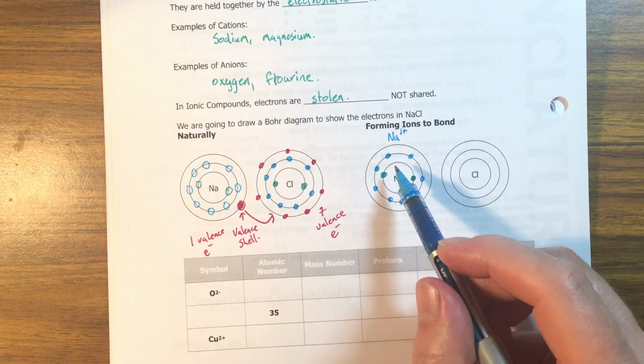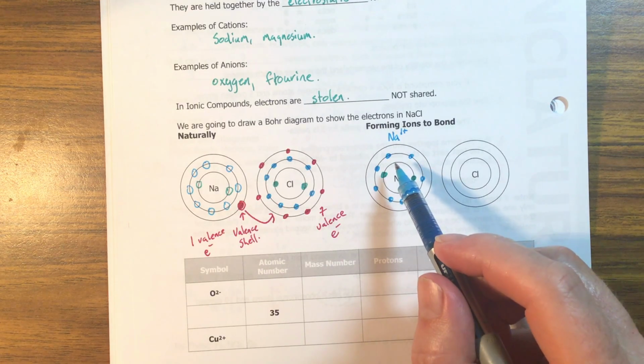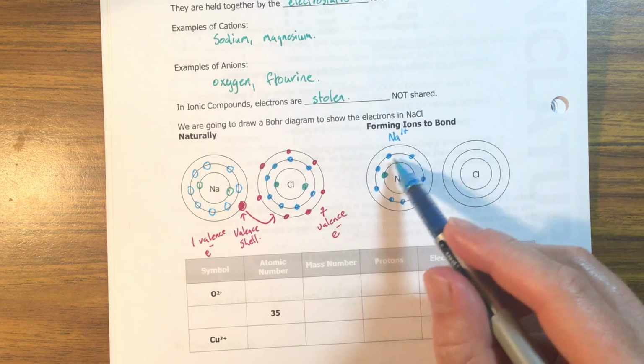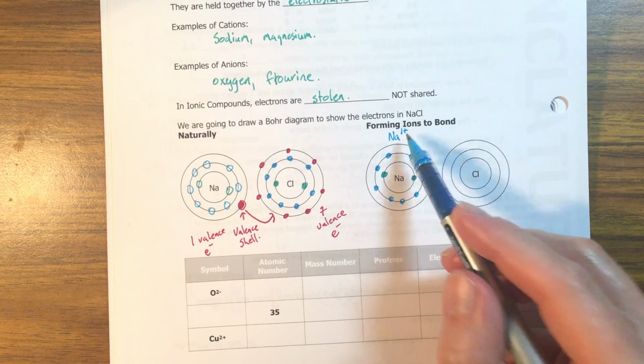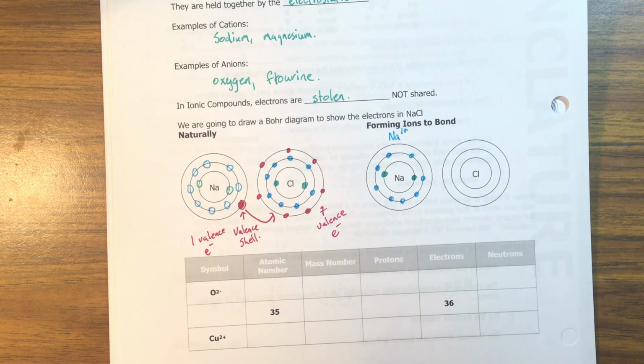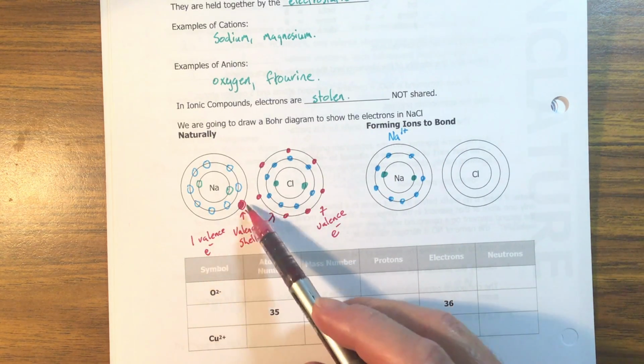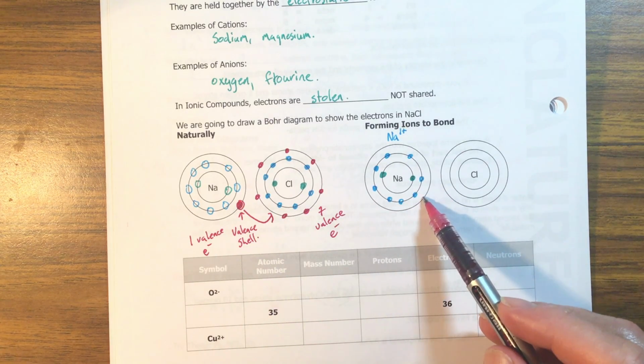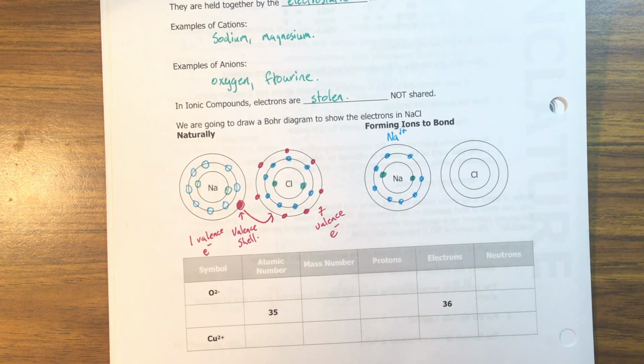Sodium has 11 protons, but only 10 electrons, so it's got a positive 1 charge. Now that electron that sodium used to have in the valence shell has jumped over to the chlorine.